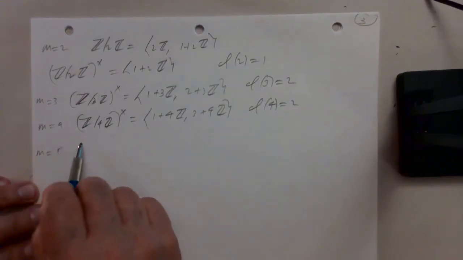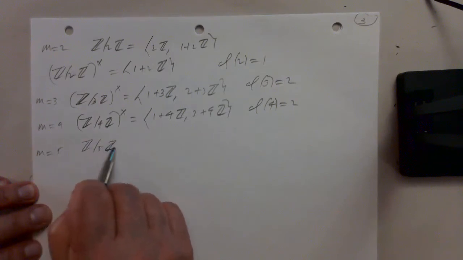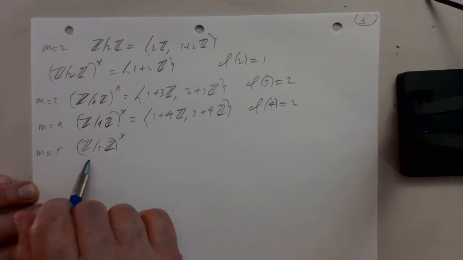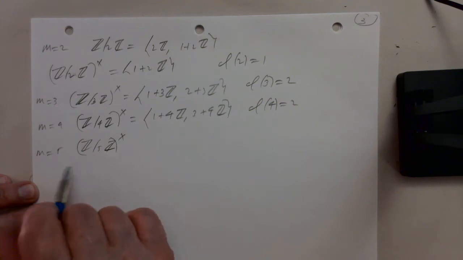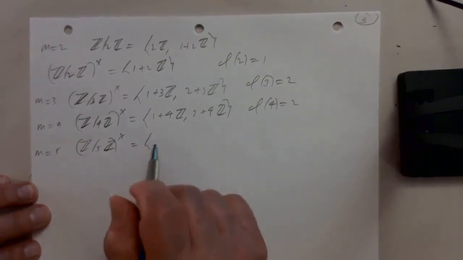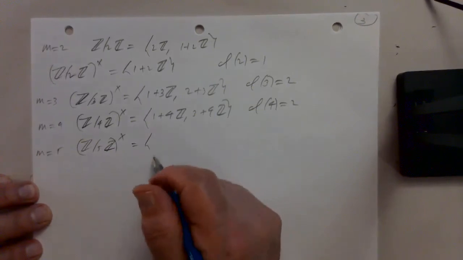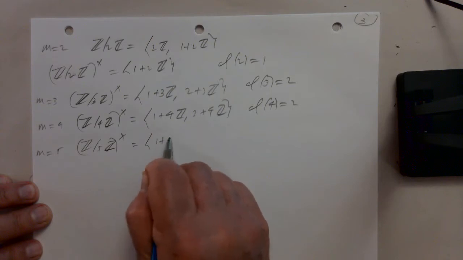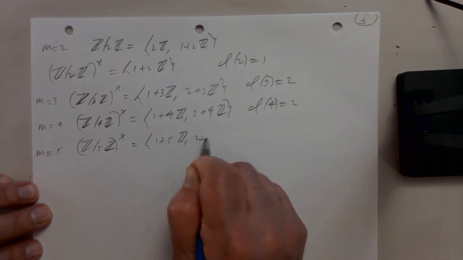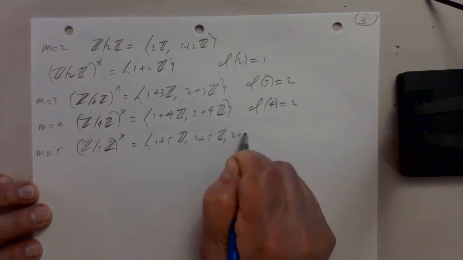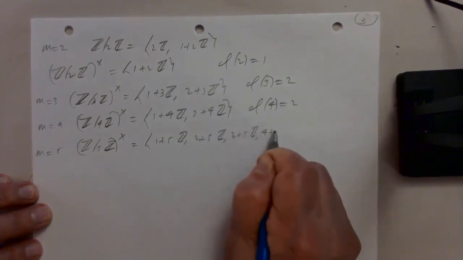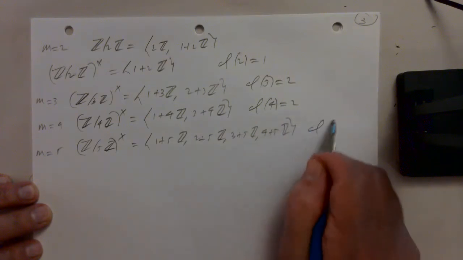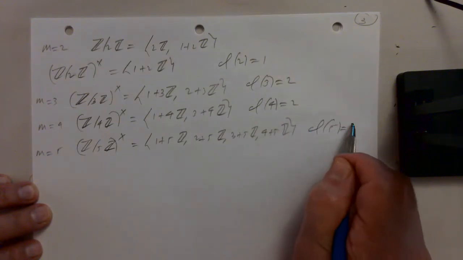What about m equals 5? So a number is not relatively prime to 5 if and only if it's divisible by 5. The only numbers that are divisible by 5 are in the congruence class 0 plus 5Z. So the other 4 congruence classes are relatively prime to 5. And phi of 5 is equal to 4.